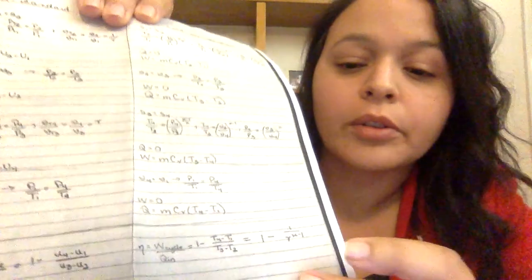And that equation can be manipulated to get the very last equation you see on that side, that is a function of R, okay? So we have that the efficiency is 1 minus 1 divided by R to the power of K minus 1. We know that K is 1.4, so what we can see there is that as we increase the compression ratio, which is R, the efficiency will also increase.